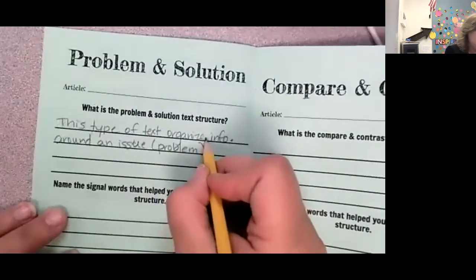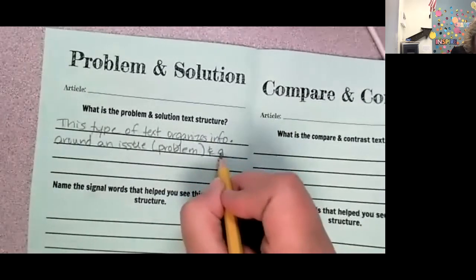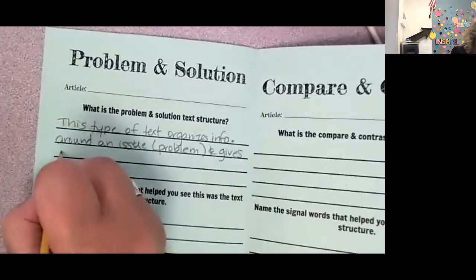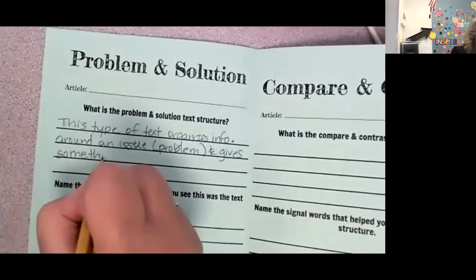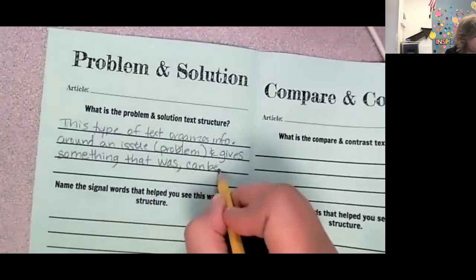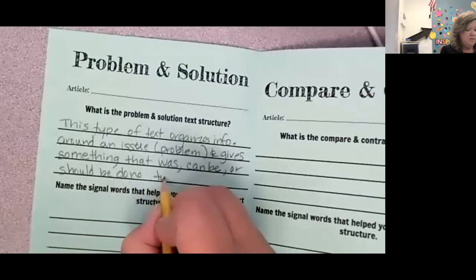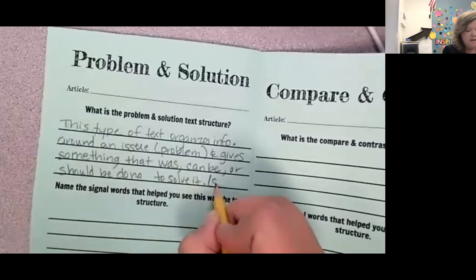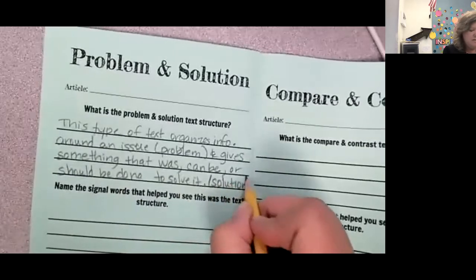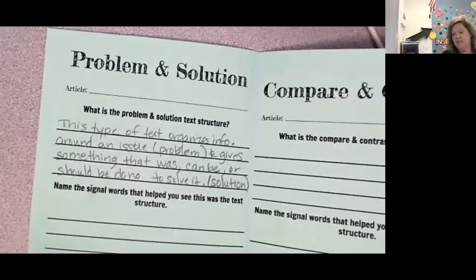This type of text organizes information around an issue or problem and gives something that was, can be, or should be done to solve it. So that would be, in parentheses, the solution. So this type of text organizes information around an issue or problem and gives something that was, can be, or should be done to solve it. Solution. So I'll wait just a second and give you a chance to catch up with me.